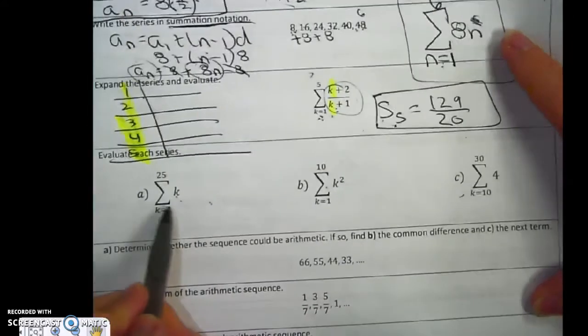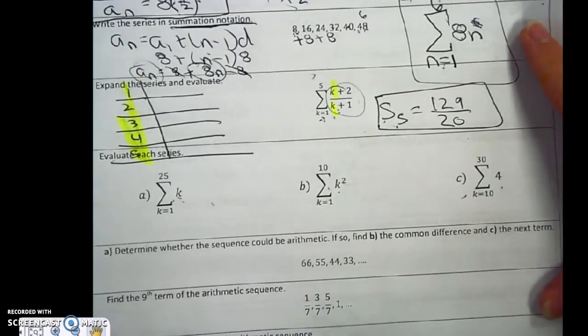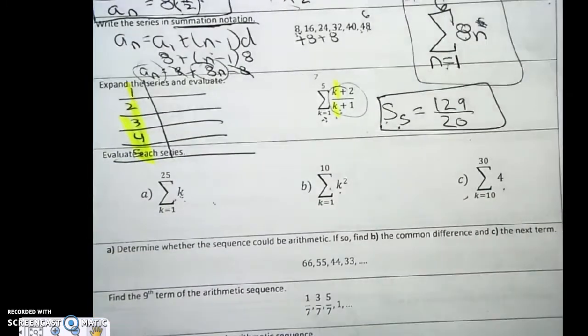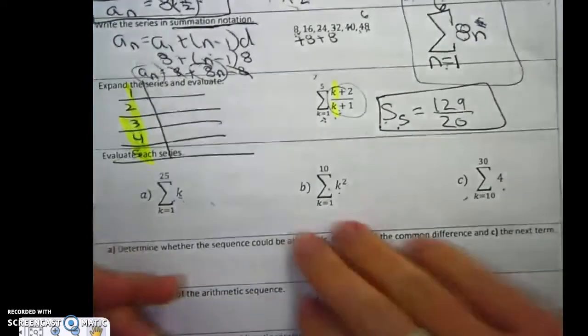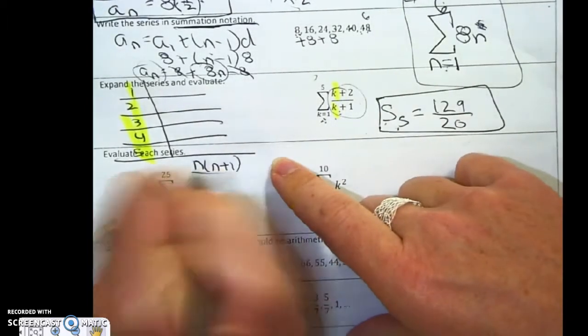Now I want to point out that you want to be clear which one's which. This is linear, k to the first. This is quadratic, and this is just a number, okay? So because I know, and it's going to be just like this on the test. So you're going to identify which one is which. So linear, n times n plus 1 over 2.